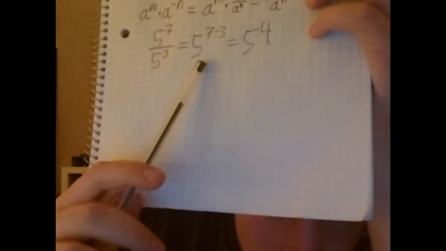But I'd like to show you the intermediary step, the step in between this and this, that proves the rule. So we're going to say that 5 to the 7th is 7 fives multiplied by each other, right?